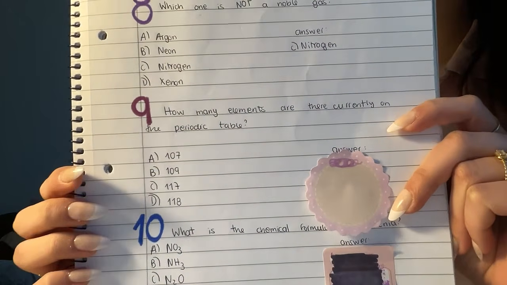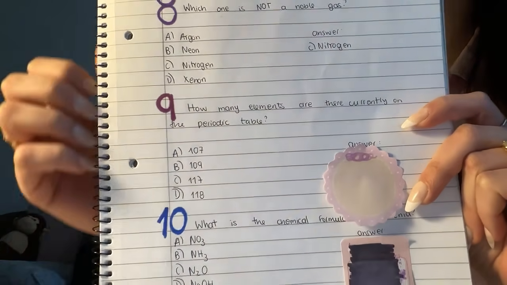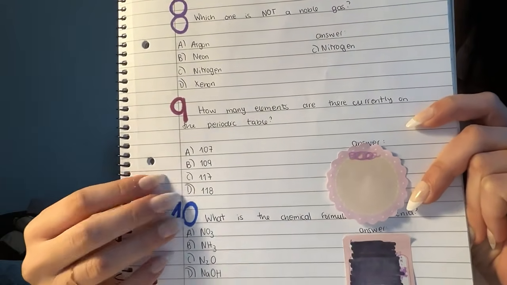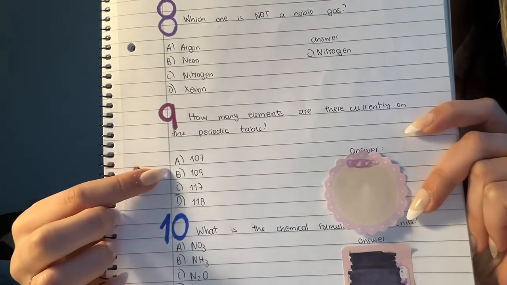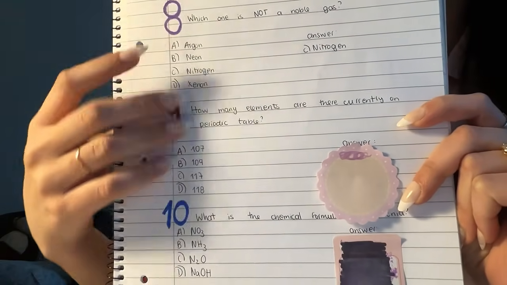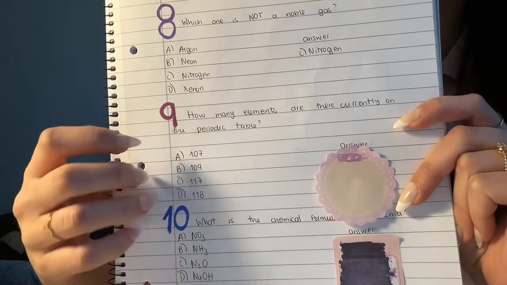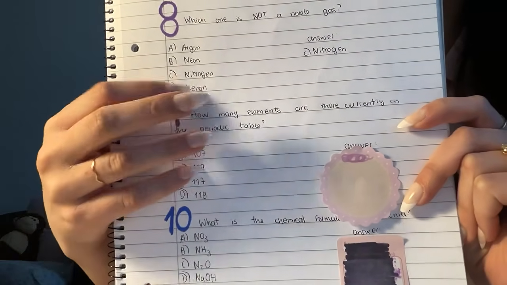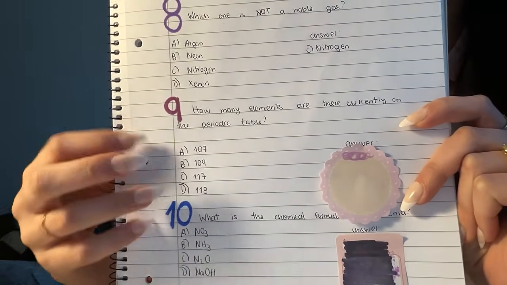What is your guess for question 9? A, B, C, or D? What do you think?